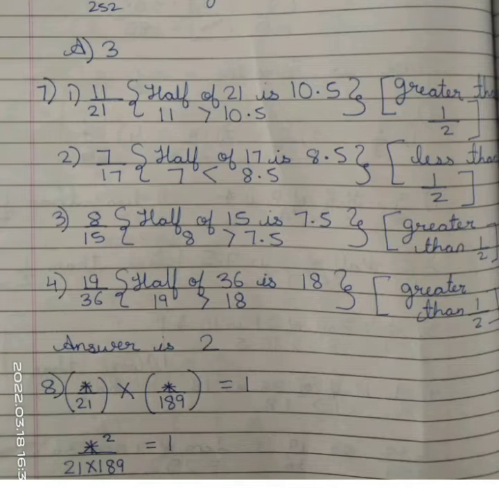8 by 15, half of 15 is 7.5. 8, it is greater than 7.5. So greater than half. Now 19 by 36, half of 36 is 18. 19 is greater than 18. So this whole fraction 19 by 36 is greater than half. So the smallest fraction, that is only and only less than half, it is 7 by 17.